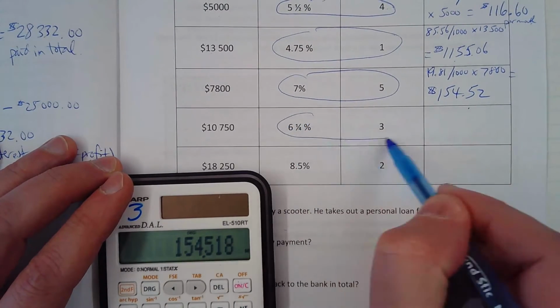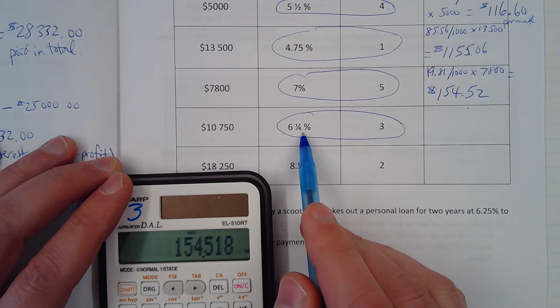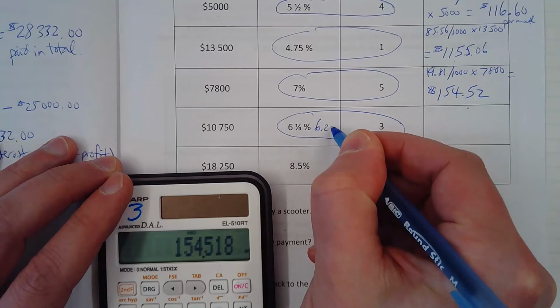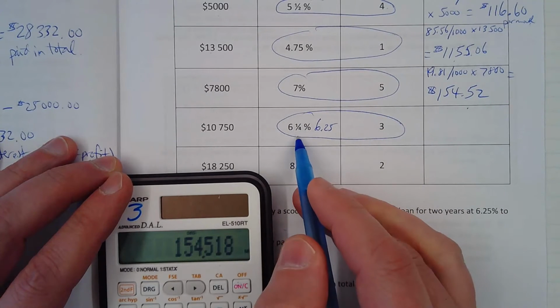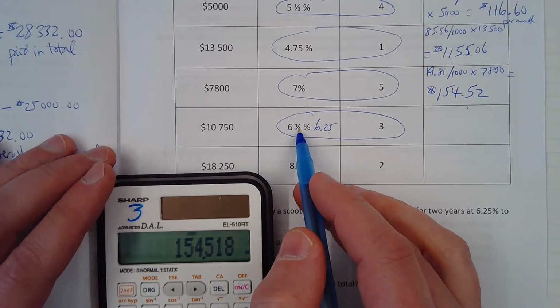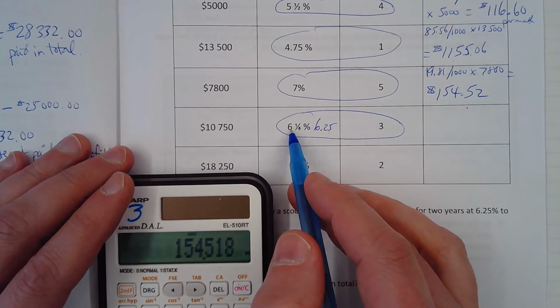Okay, next one. 6 1/4. What's a quarter as a decimal? Yeah, that's on the chart. You're going to have to use 6.25. They won't have the fraction there, so 6.25. If you're not sure, if you remember back to the first unit, you can always go on your calculator.